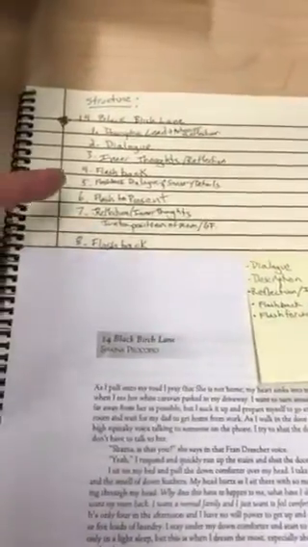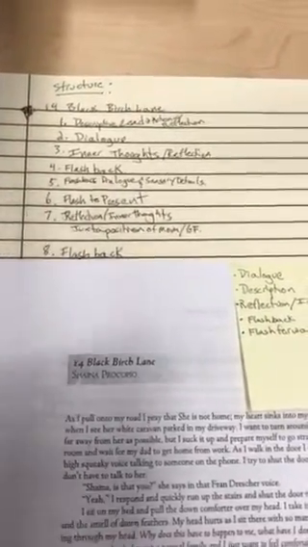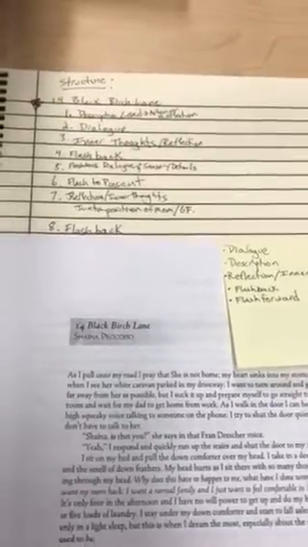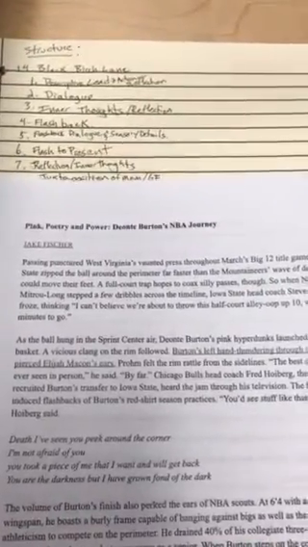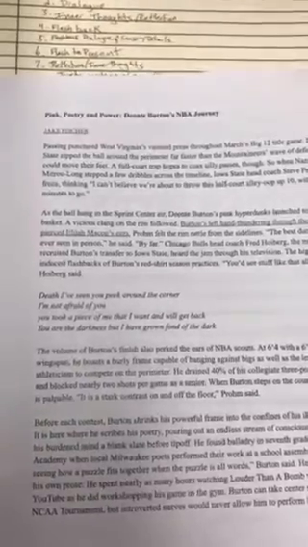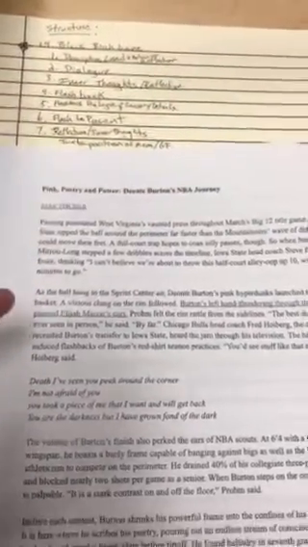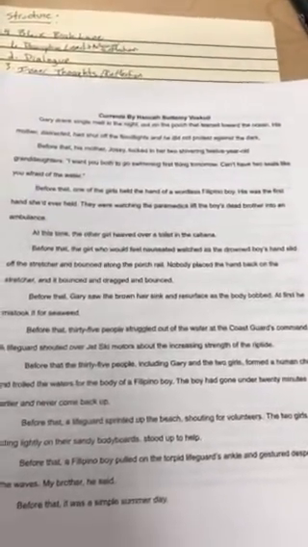So what I'm wanting you to do today is do what I've just done, a timeline of the structure of a piece and the techniques that are used, and I would like you to do that for the piece Pink Poetry and Power, Deontay Burton's NBA Journey. I think just by looking at the page, you can see there are a bunch of different techniques that are used. And so I want you to do what I've done up here, just a timeline for this article. If you finish that, go ahead and also read the front piece and see if you can figure out how that is structured.